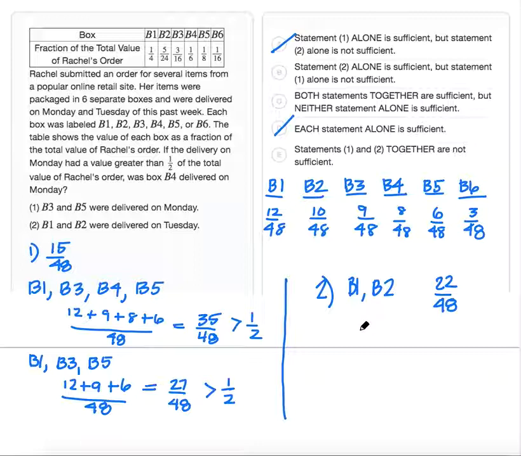So this statement alone is sufficient. We can safely conclude from statement 2 that B4 would have to be delivered on Monday. Therefore, we can eliminate choices C and E, and the correct answer has to be choice B. Statement 2 alone is sufficient, but statement 1 alone is not sufficient.